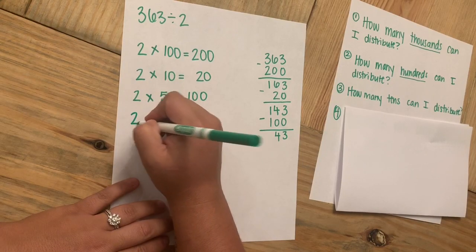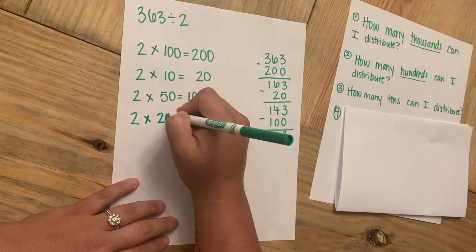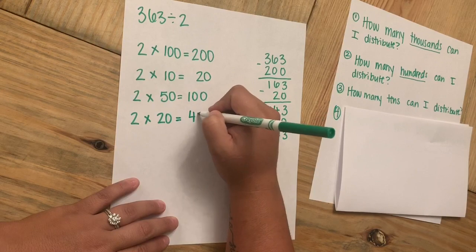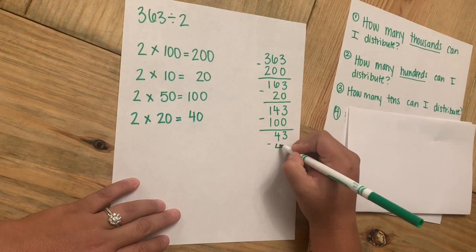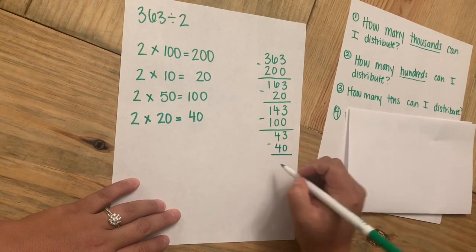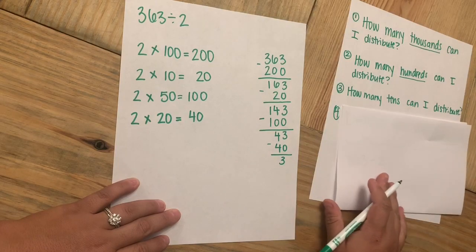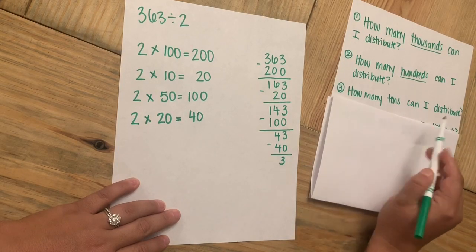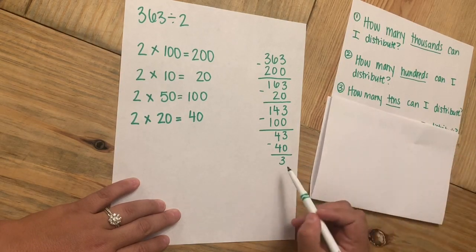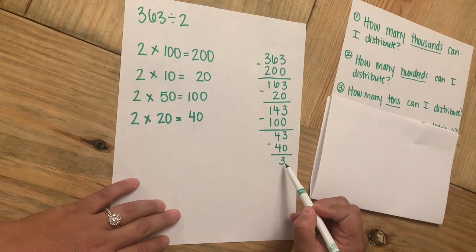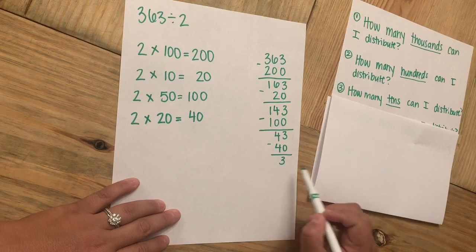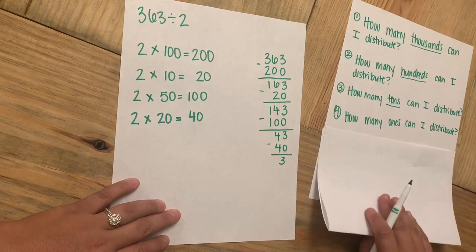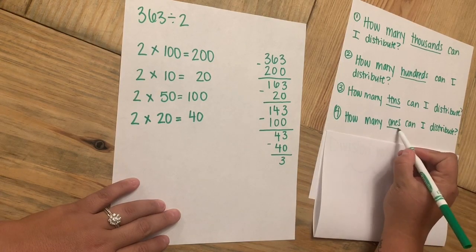And they should get to 20 per group, which will give them 40. They will deduct 40, which will leave them with 3. Then they ask themselves again, how many 10s can I distribute? Well, since there's only 3 left, they can't distribute any more 10s. So we go on to our final question. How many 1s can I distribute?